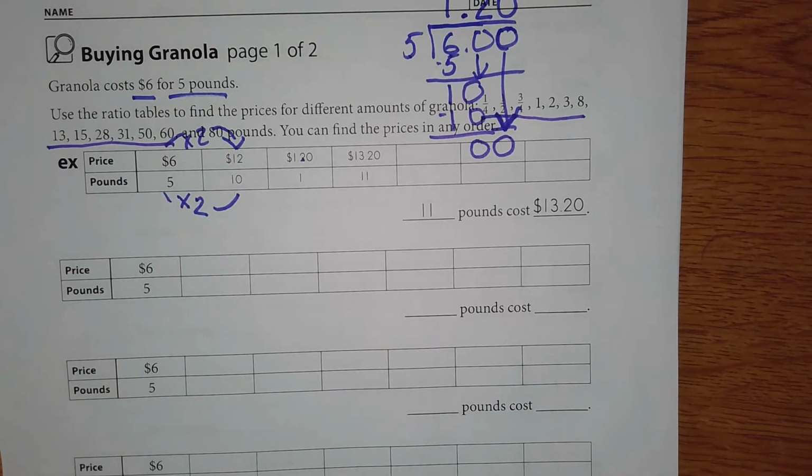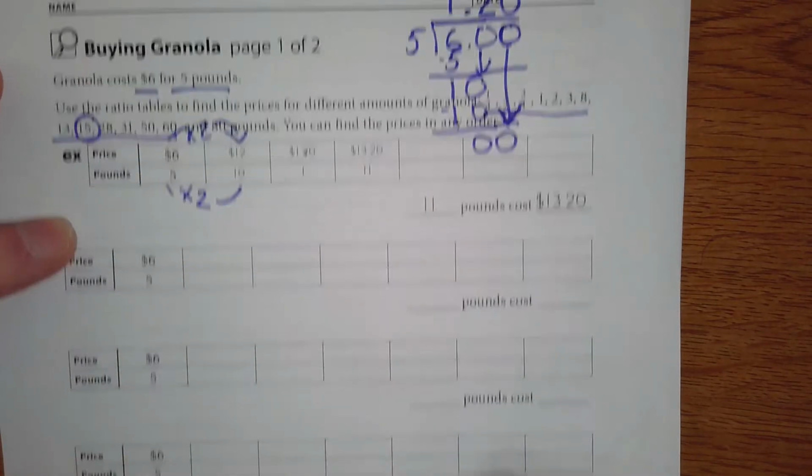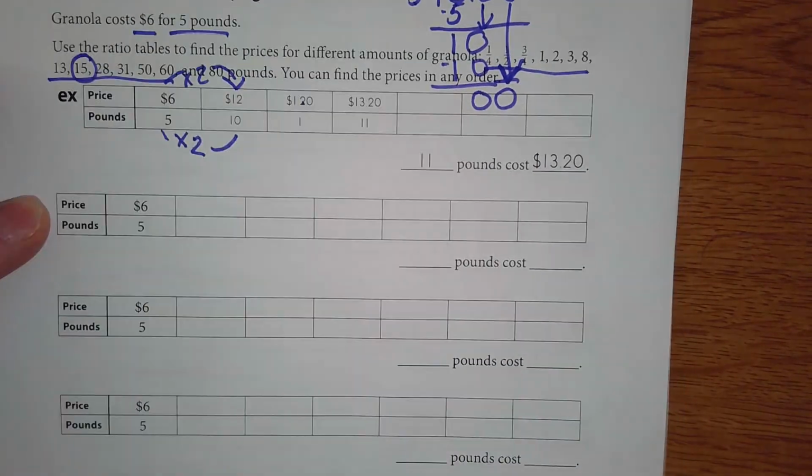Which of those do you think would be the simplest amount of granola to find? Let's start out simple on that one. What would be one that you would think would be an easy thing to do there? Anybody? Zach? 15. 15 or 15? Is everybody all right with that? So 15 pounds? Okay, so let's go down on our first ratio table and figure that out.